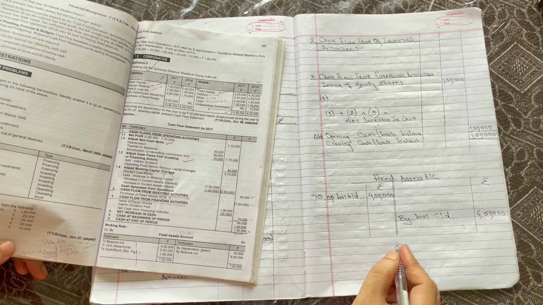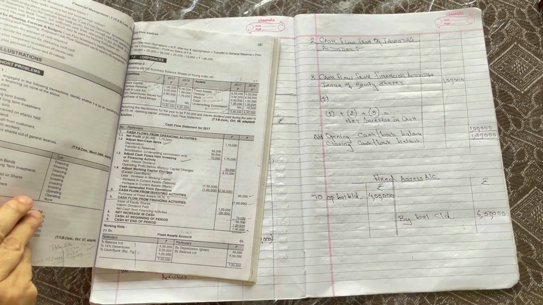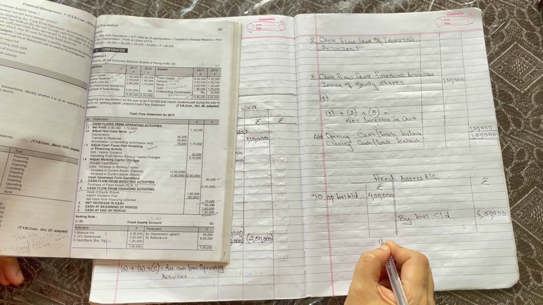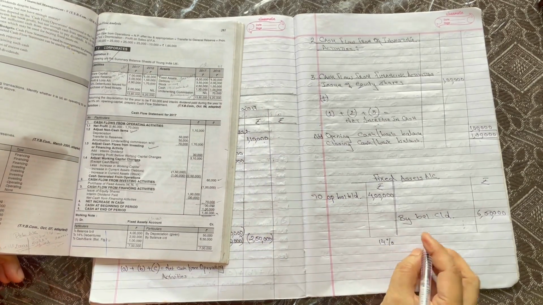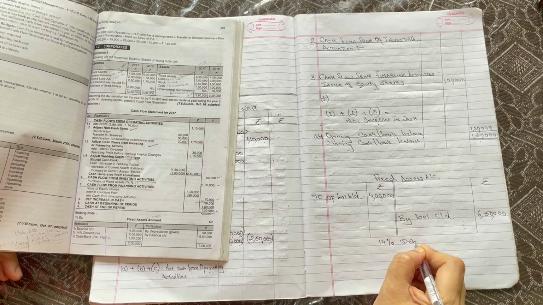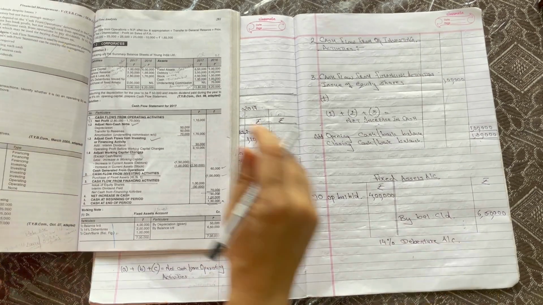Now here, to make it simpler, I will open a 14% debenture account, also a small account. You can do it directly, but to make you understand properly, we can make a ledger account here, the 14% debenture account.